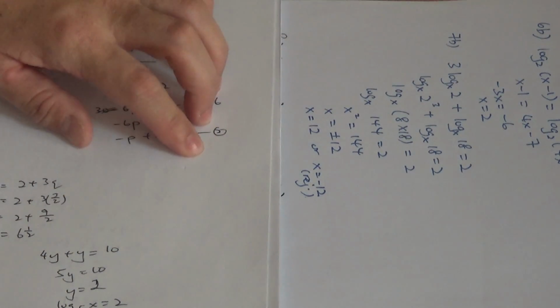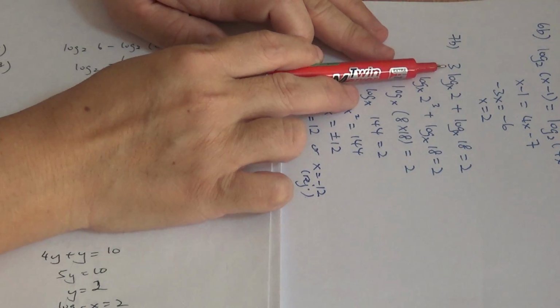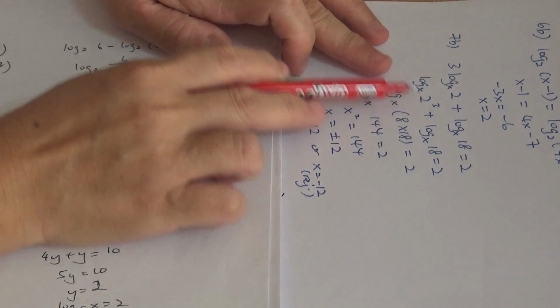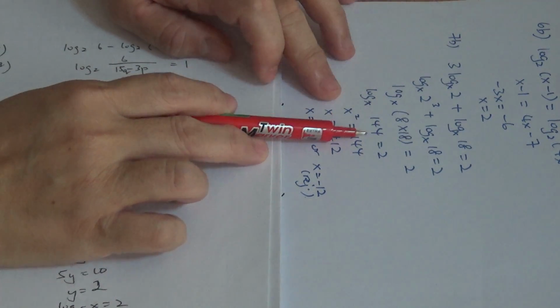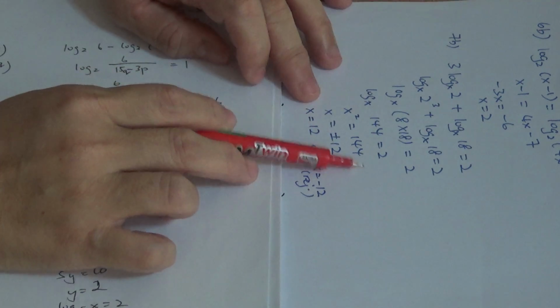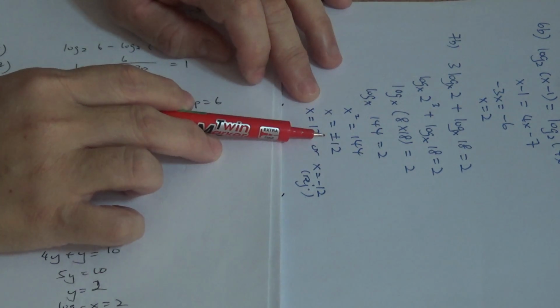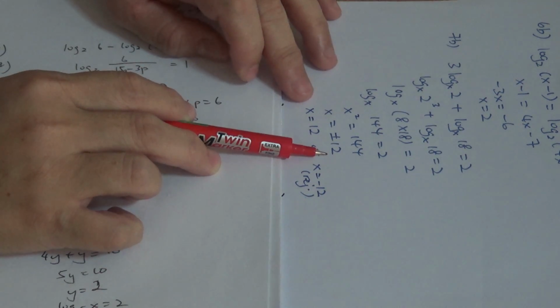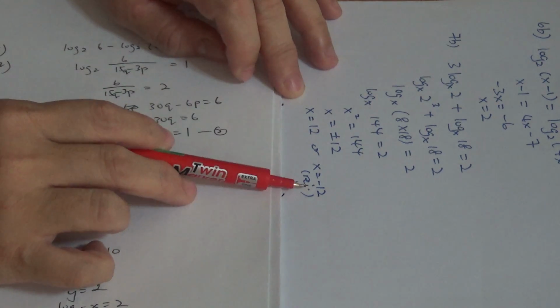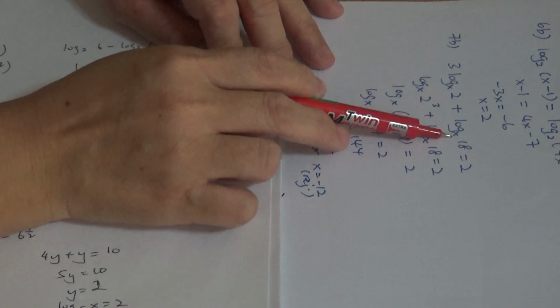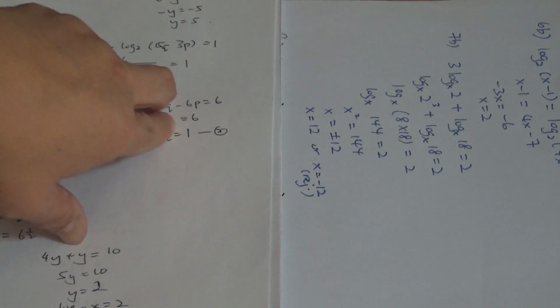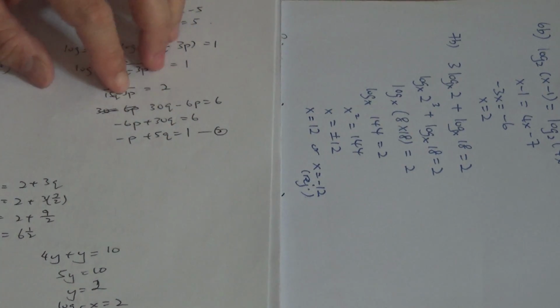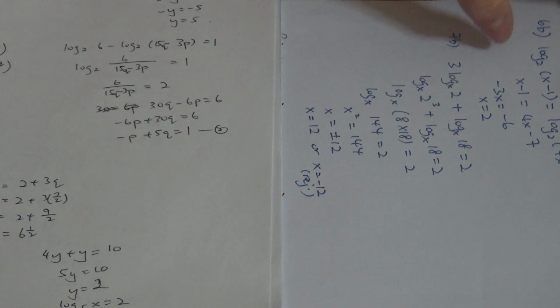Okay, now for question 7b. First you bring the 3 up to be the power, then because it's the same base plus, you times it, you get 144. Change it to index form, you will solve for x as plus minus 12. Okay, now you have to reject negative 12 because x cannot be negative in the original equation. Okay, so that will be your 7b.